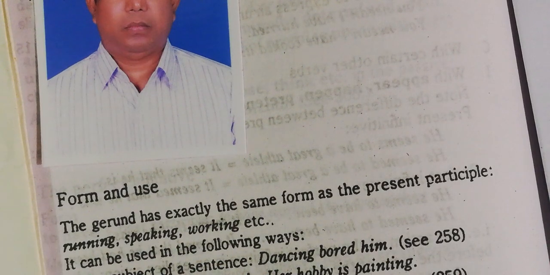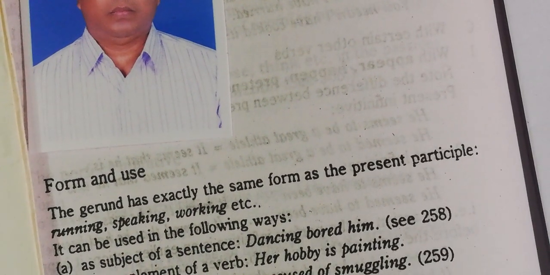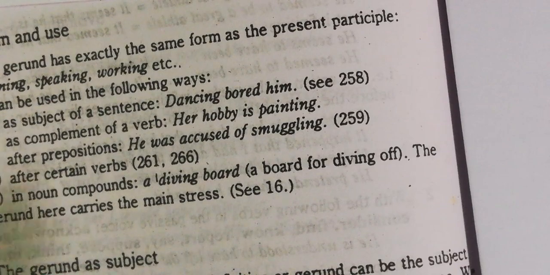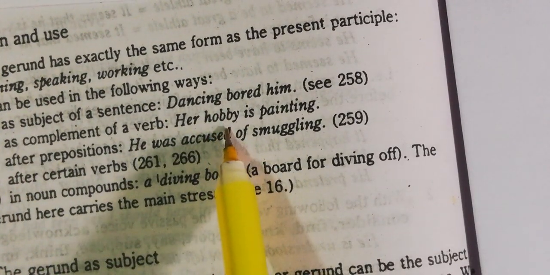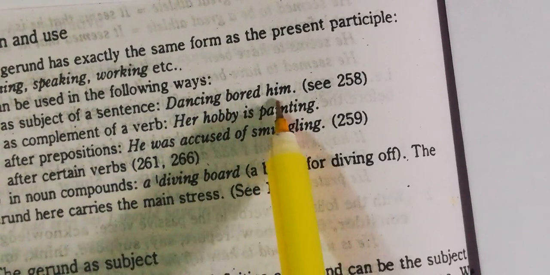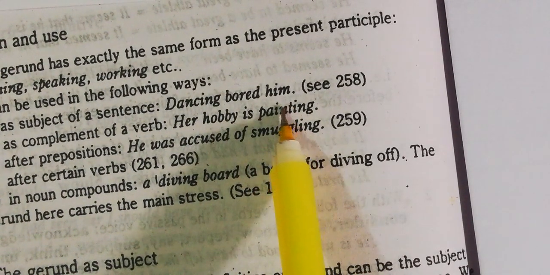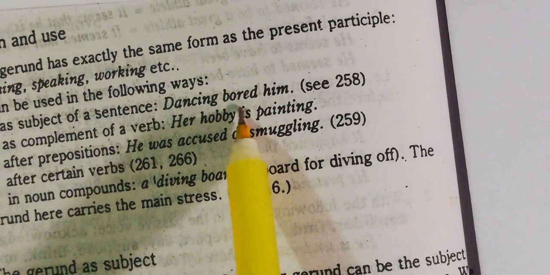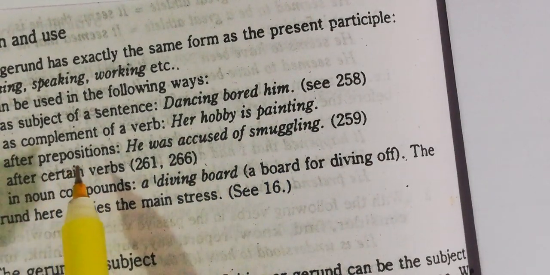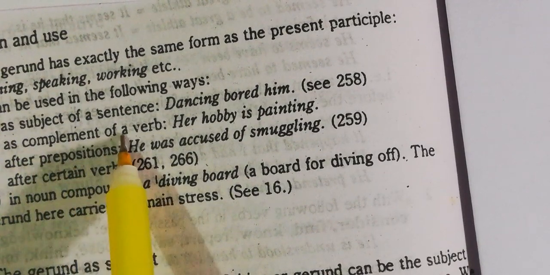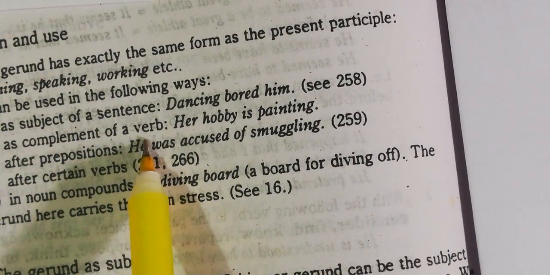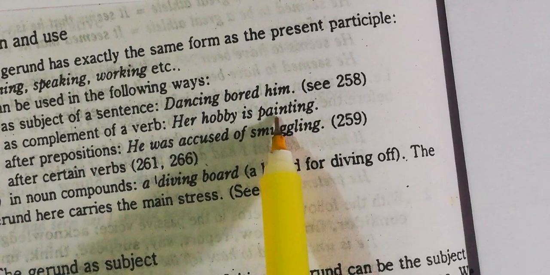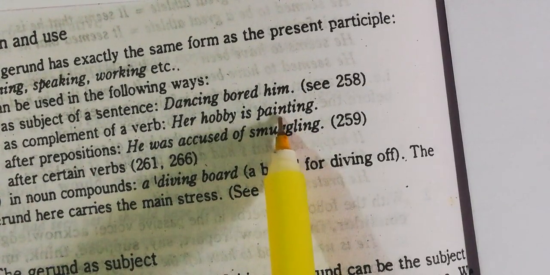A. As the subject of a sentence. It can be used as the subject of a sentence. For example, dancing bored him. Here, dancing is the subject of this sentence. B. As a complement of a verb. Her hobby is painting. Here, painting is an object.